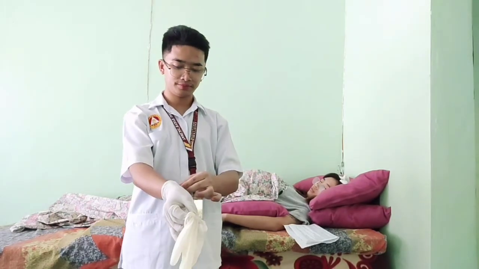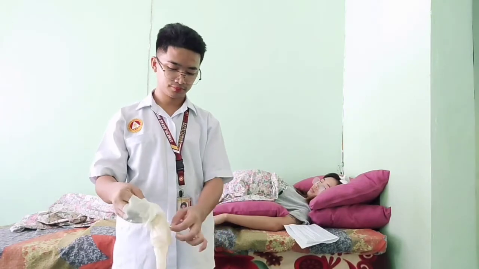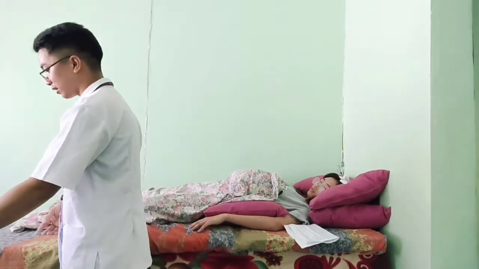So now I'm going to discard my PPE and place it in a proper receptacle. Okay, so now we're going to list down the significant findings. It seems that she doesn't need any immediate attention. Everything went normal. So I have here my patient's chart. We're going to document the findings on the patient's chart.